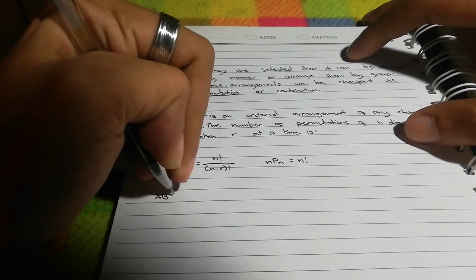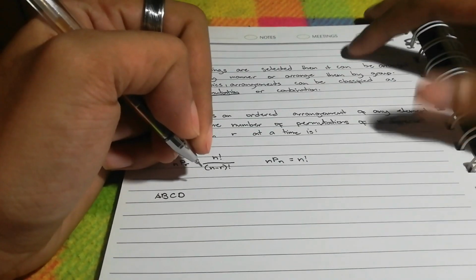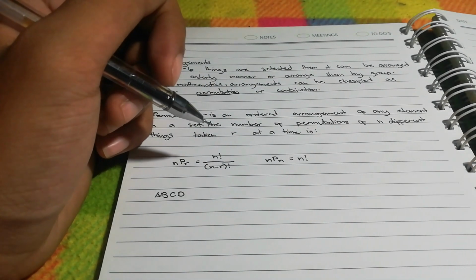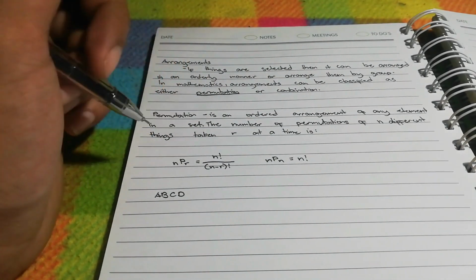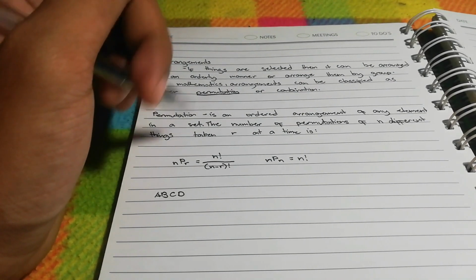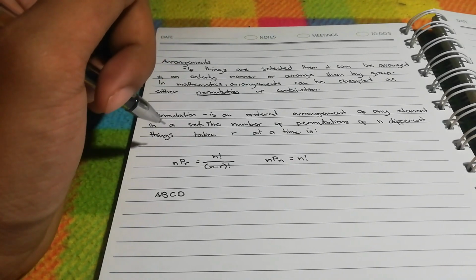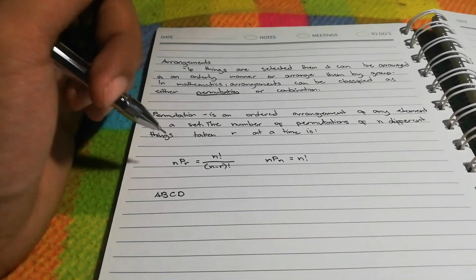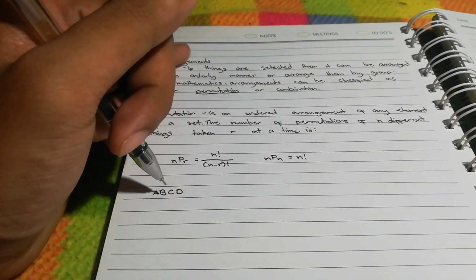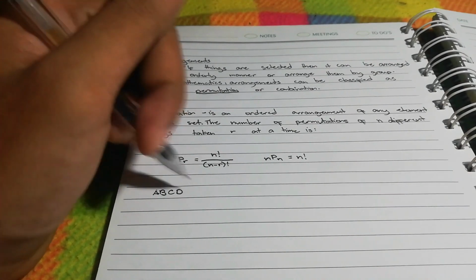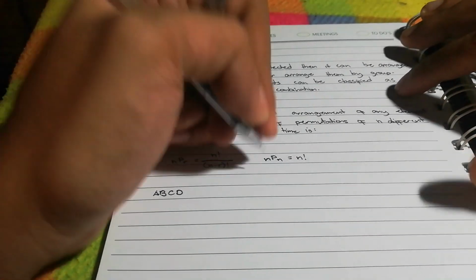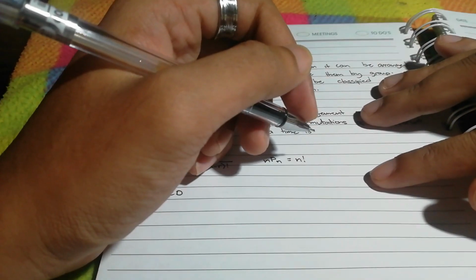A, B, C, D. Ngayon, ang gusto nating malaman is okay, so ilang ways tayo pwede makakuha ng 2 letters dito sa set ng A, B, C, D gamit itong permutation.